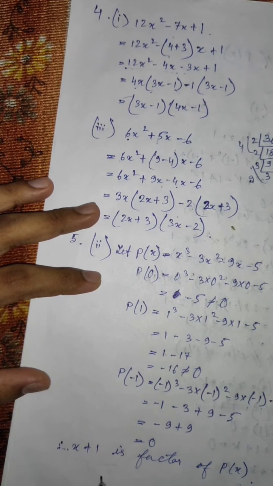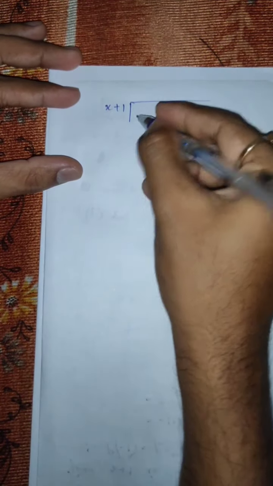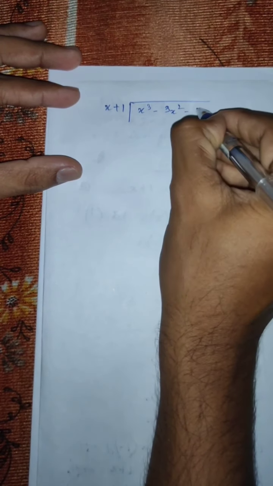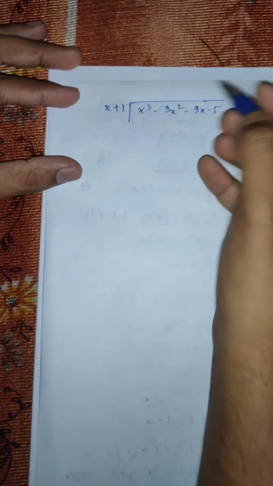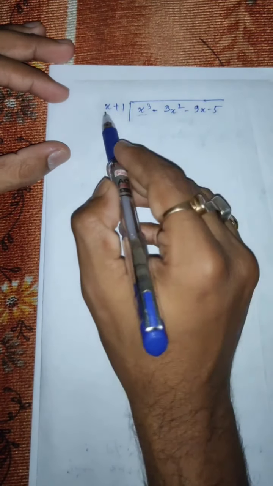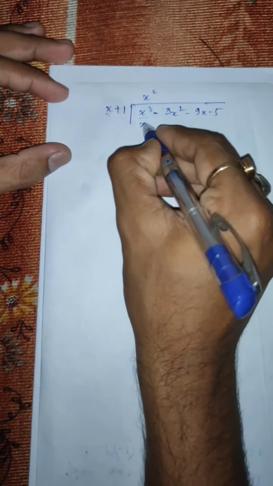Now we have to divide the given polynomial by x plus 1. Let's divide this. We shall perform the division on the next page. It would be easier. So the polynomial is x cube minus 3x square minus 9x minus 5. So division, you know this division. First you divide the first term with the first term of this divisor. So the result is x square.